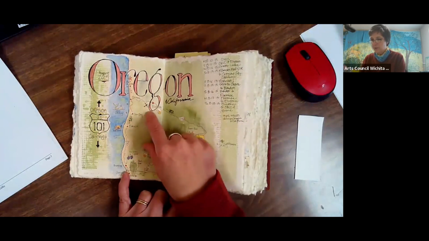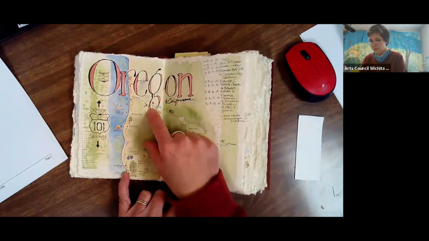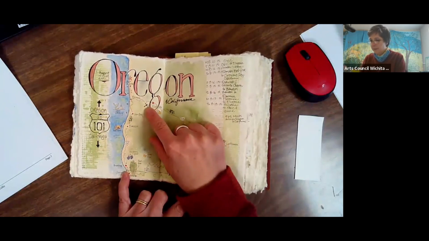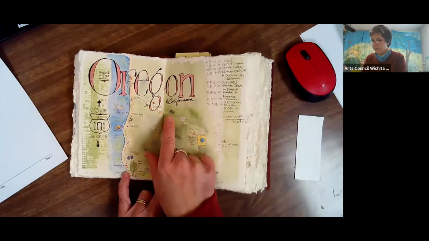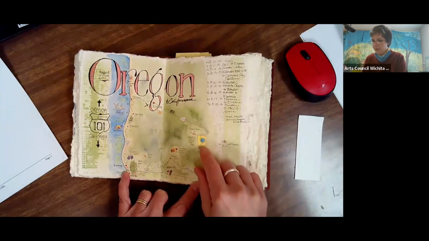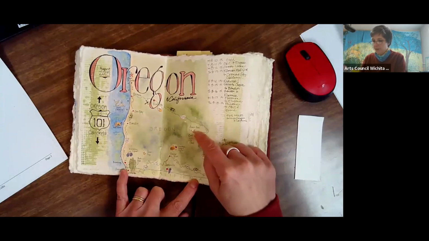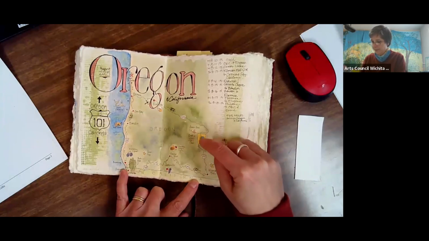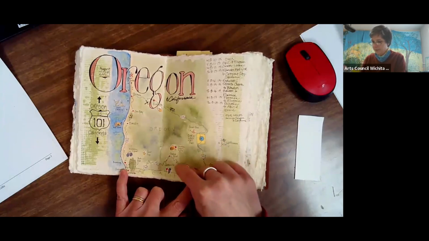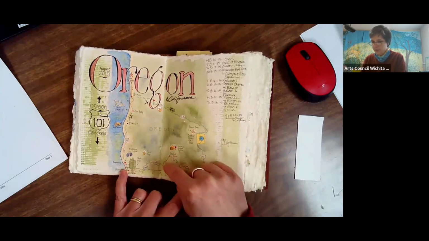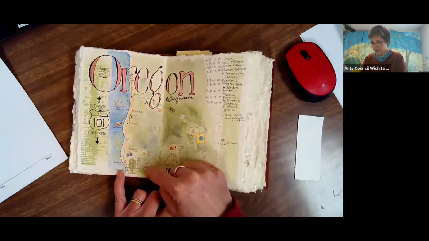So we flew into Eugene, Oregon from Dallas. So that's my little plane. And then we got a van and we drove down to Crater Lake National Park. And there were forest fires burning, so I've got a little fire there. And then we drove around this big circle, and these little red dots were towns we stopped in and had snacks or lunch or supper.